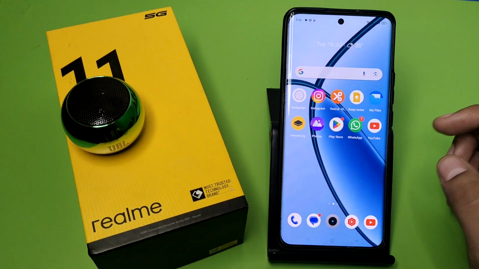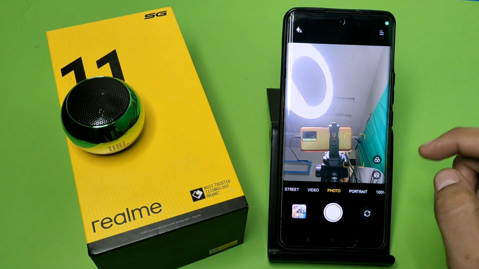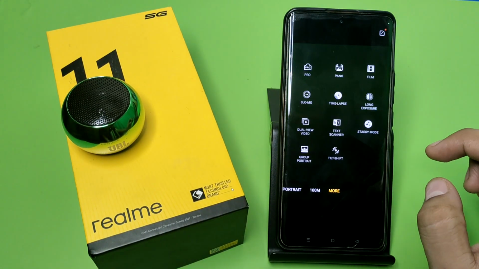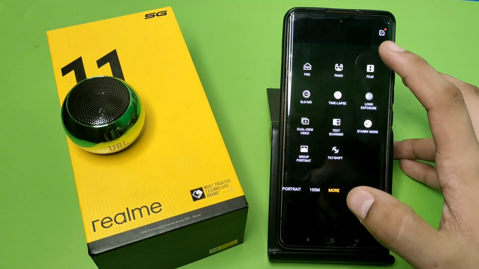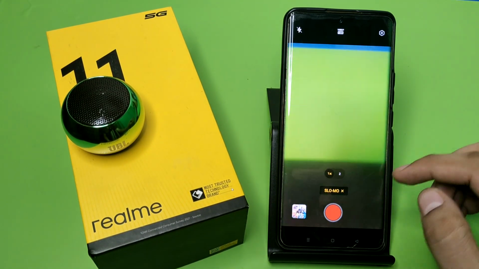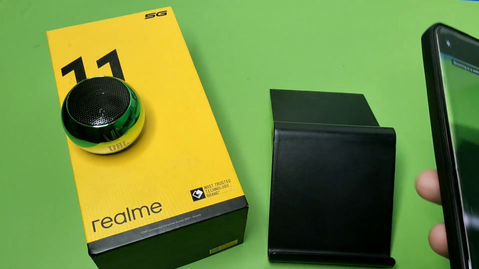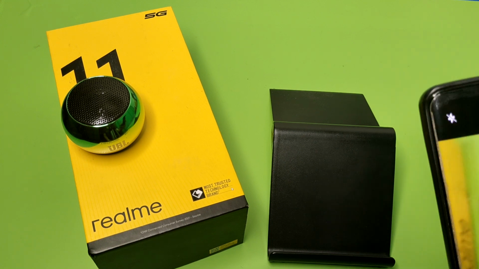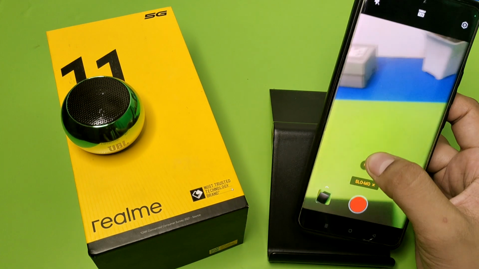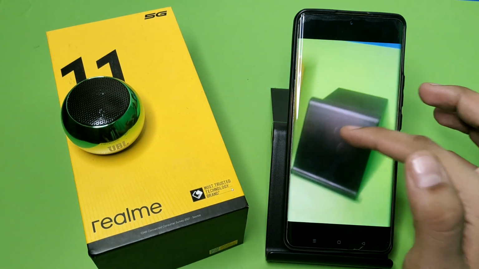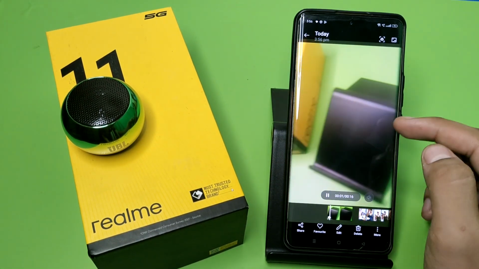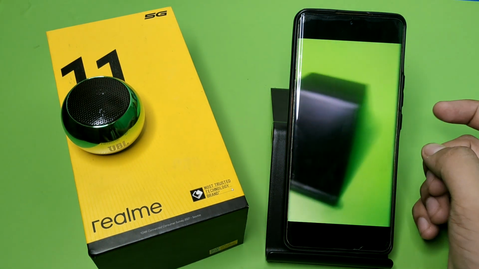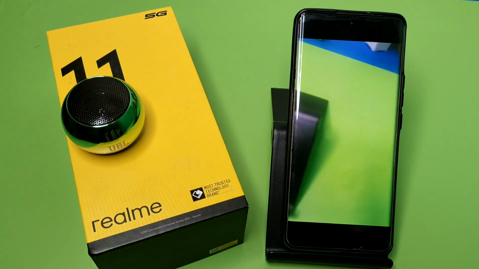First you have to open your camera, and then here it is the more section. You can see this. Just click on slow mo. You can see this, click on it and you have to make a video like this. I show you. I have made one. You can see this is the slow motion video. This is how you can make any of the slow motion video.